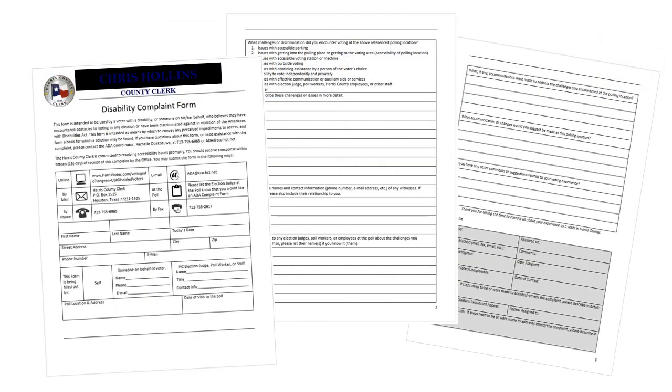If the voter submits the form to you, it should be included in the Election Day white envelope or in the early voting return supplies box. If the voter does not want your assistance, they may complete the form themselves. The voter can submit the completed form to you or submit it through one of the methods listed on the form.